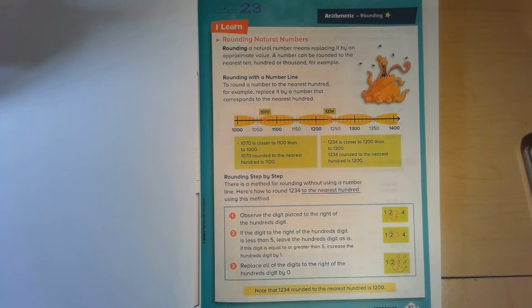Today we're going to be learning about rounding natural numbers, so numbers greater than 1. If you have your workbook, you should be on page 57. Let's begin. So, what's the first question you should ask yourself? What does rounding mean, and why do we round numbers? Well, there are a lot of reasons why we round numbers.